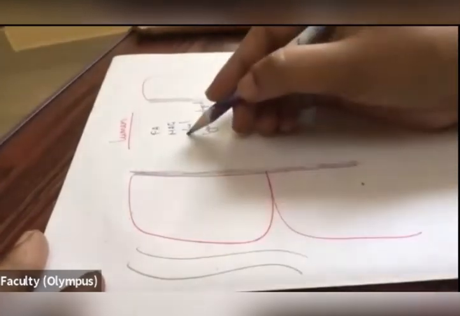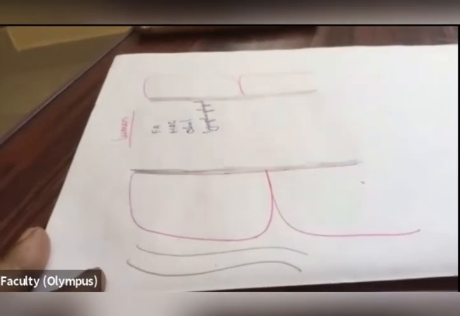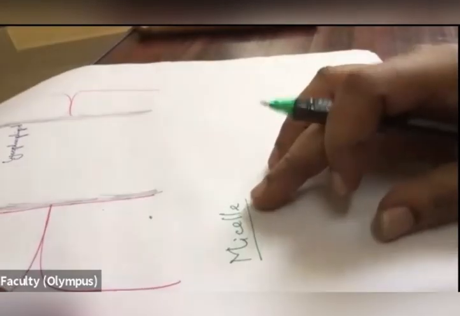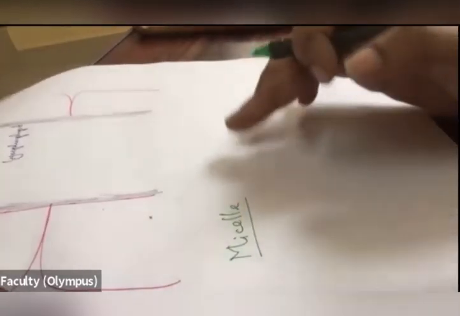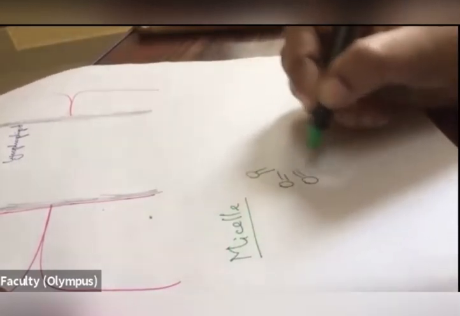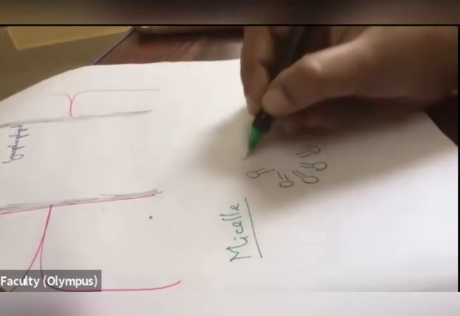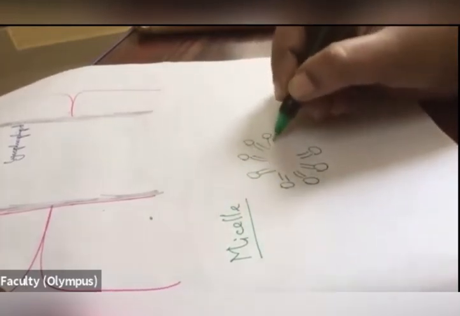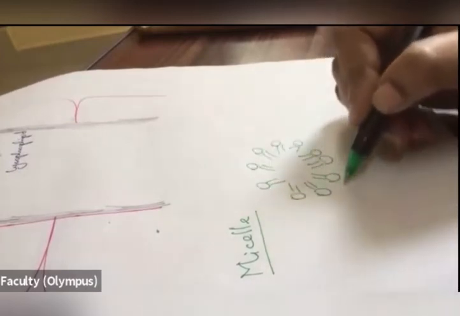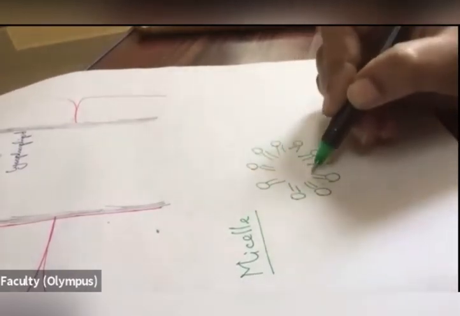Okay, so for that we have another structure called micelles. Micelles are spherical particles with a hydrophilic exterior and a hydrophobic interior core. So this is the structure of micelles. It has polar heads and non-polar tails, and you can see the hydrophilic exterior and the hydrophobic interior core.